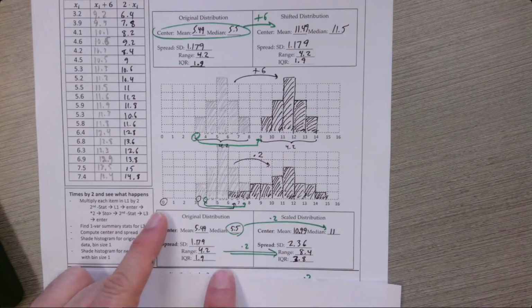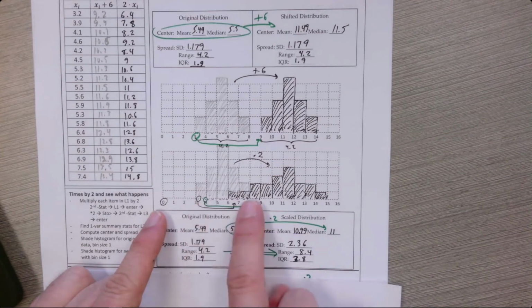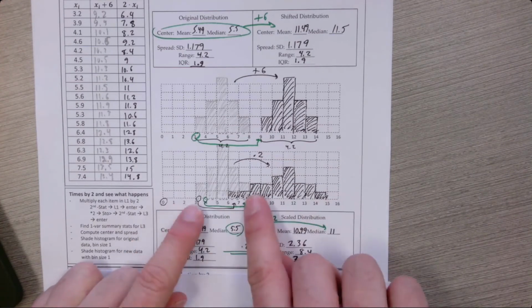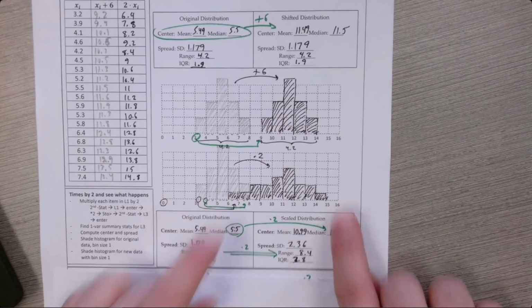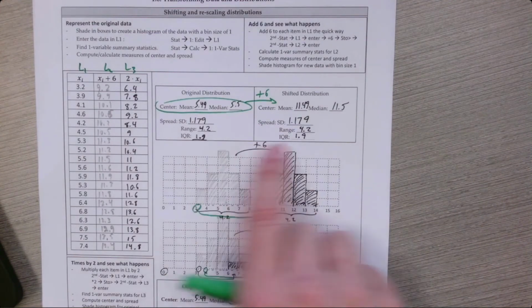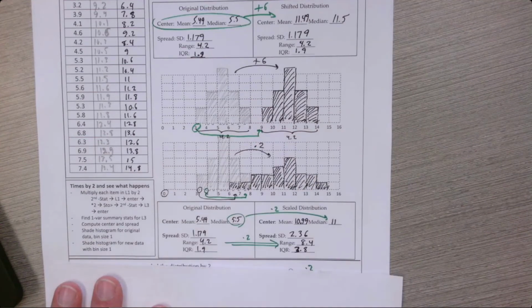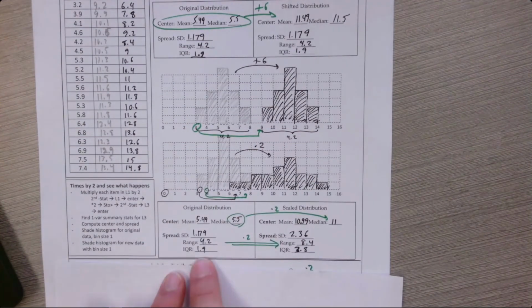Measures of spread are also going to double because this minimum value has gone twice the distance, the maximum value has gone twice the distance, and so that distance between them has also doubled. So long story short, again, shifting, measures of spread don't change because everything moves by the same amount. Scaling, you're stretching everything, and so measures of spread also scale. So both measures of center and measures of spread.